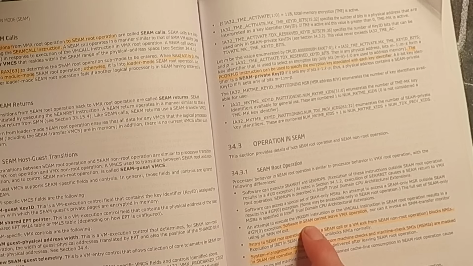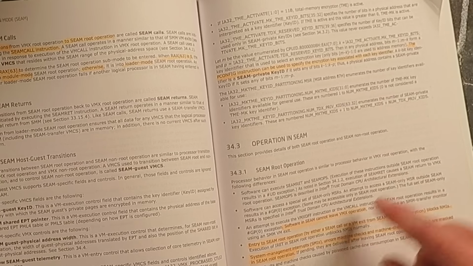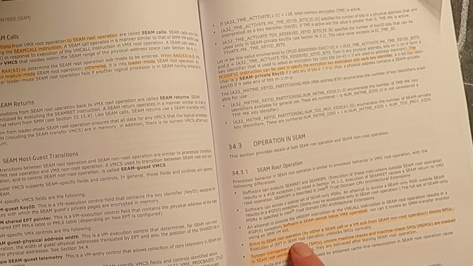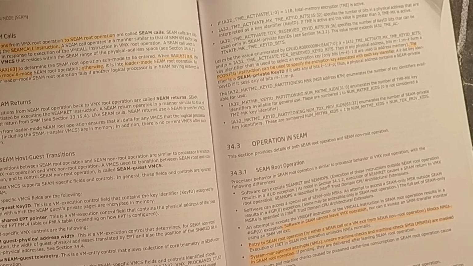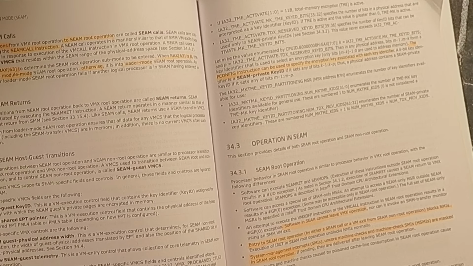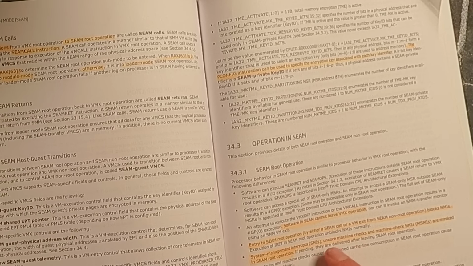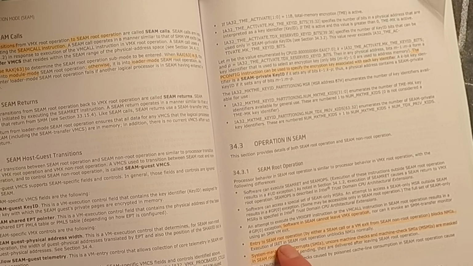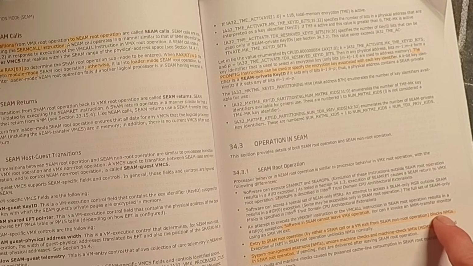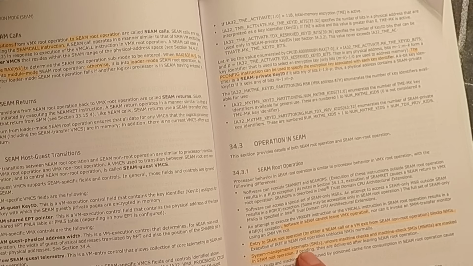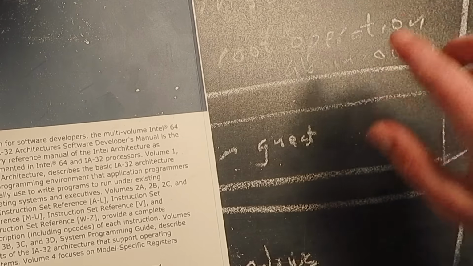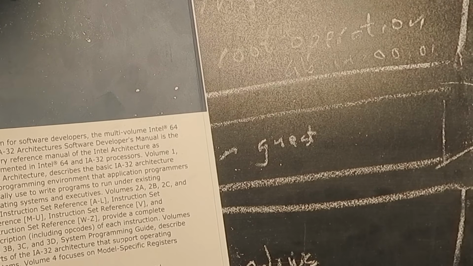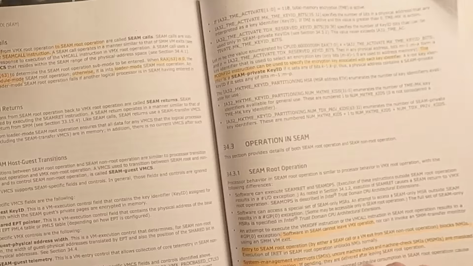And software in SEAM cannot leave the virtualized environment. And this is also interesting, because I talked about NMIs in my other video, which is a special type of interrupt which starts the SMM mode. An entry to SEAM root operation blocks NMIs. So system management interrupts are masked in SEAM root operations. So the first thing the hypervisor does when it starts up is it blocks all entries to SMM. So you cannot go in that way, so to speak.